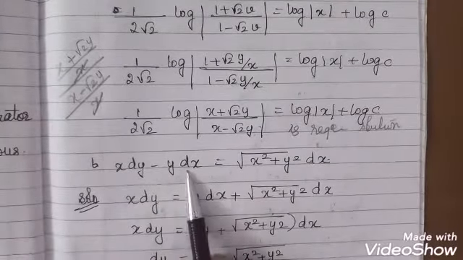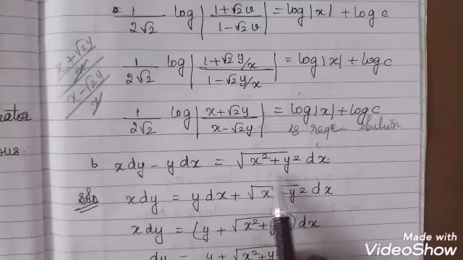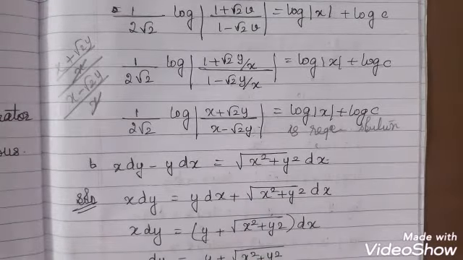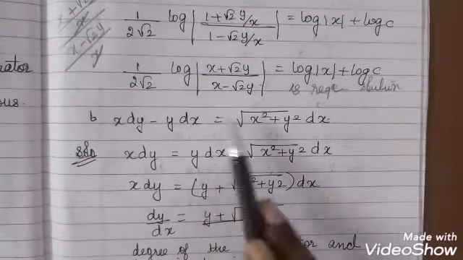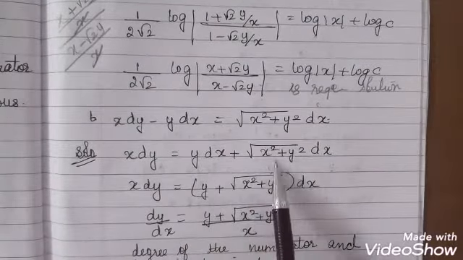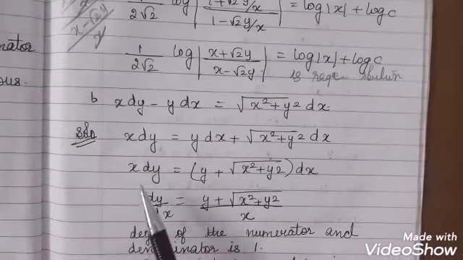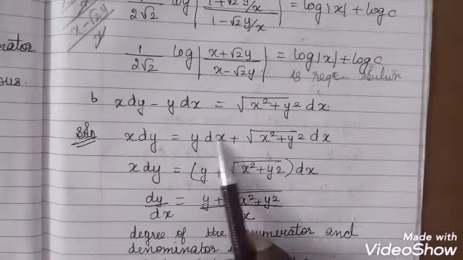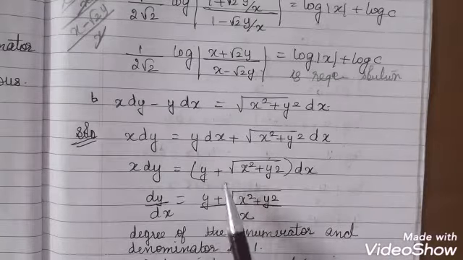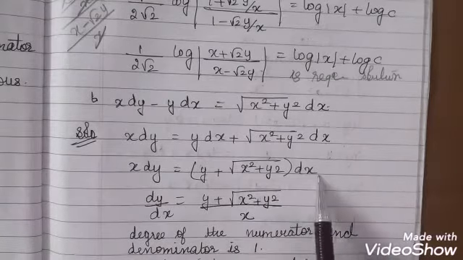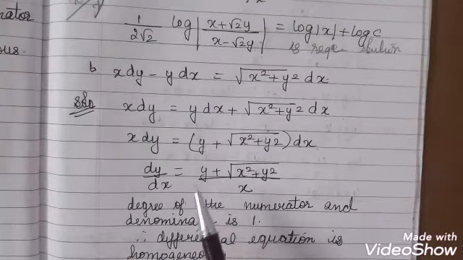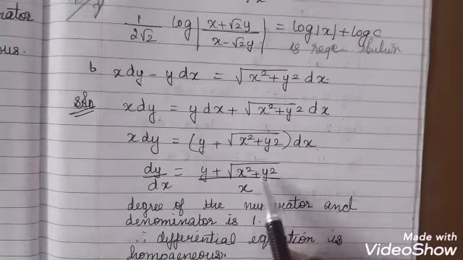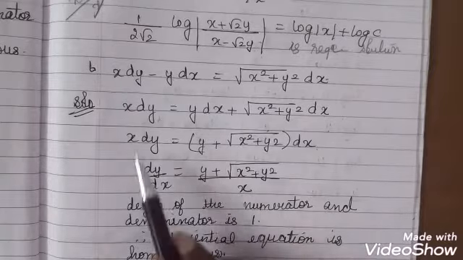x dy minus y dx is equal to square root of x squared plus y squared dx. So here we'll just rewrite it. x dy is equal to y dx plus square root of x squared plus y squared dx. Taking dx outside, x dy is equal to y plus square root of x squared plus y squared into dx. So I can write it as dy by dx is equal to y plus square root of x squared plus y squared divided by x.